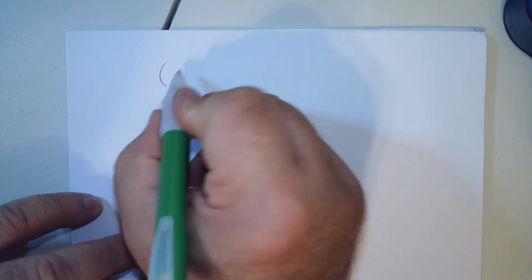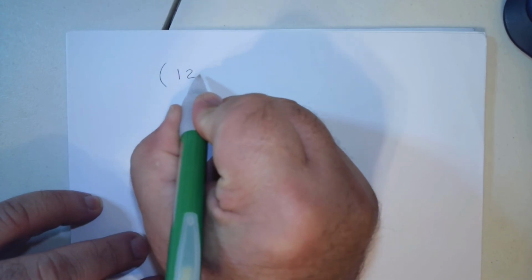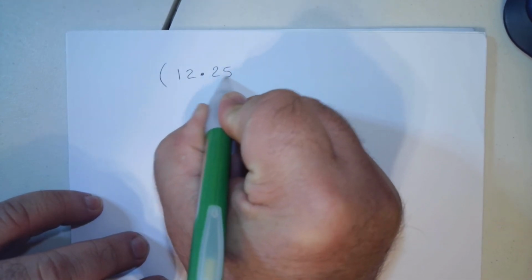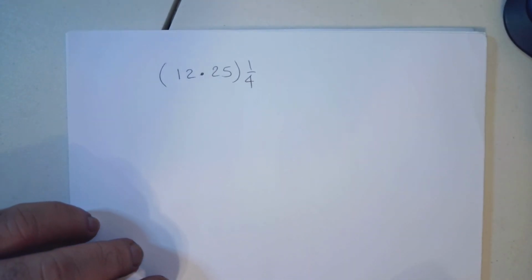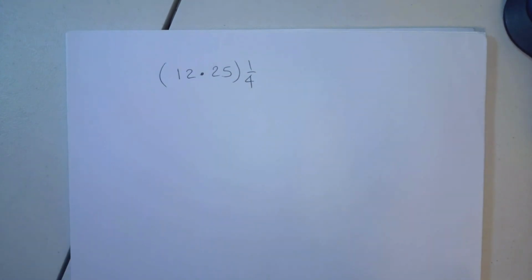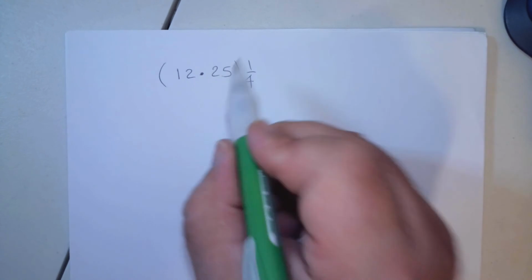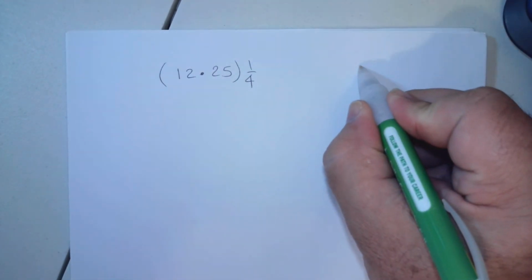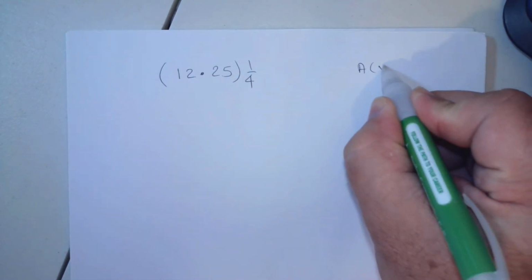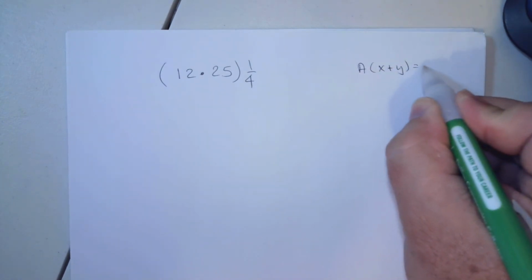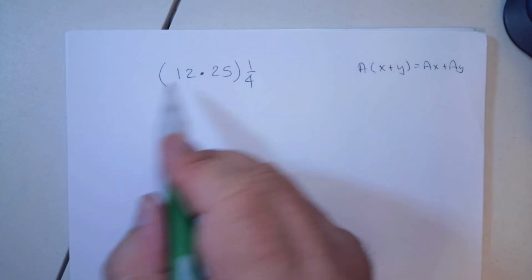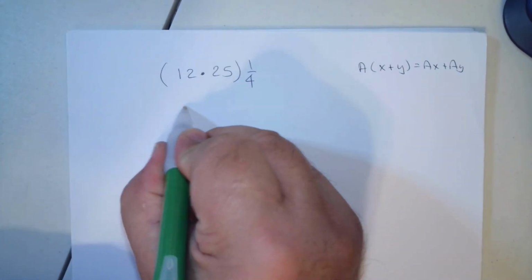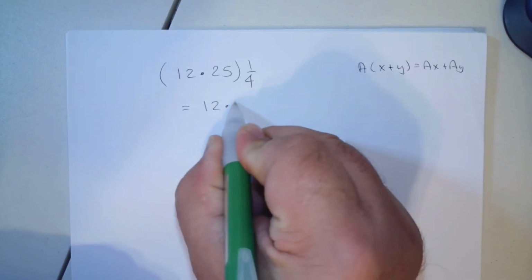Let's look at some examples of what fractions can look like in multiplications. 12 times 25 times 1/4. Okay, this is not distributivity. Remember, for distributivity you have to have a plus or a minus, so you can't distribute that. These are all multiplied.